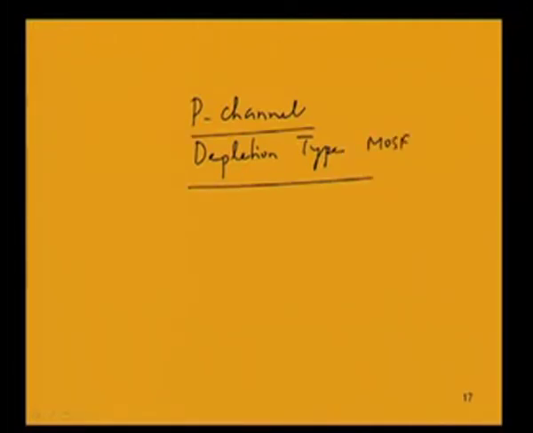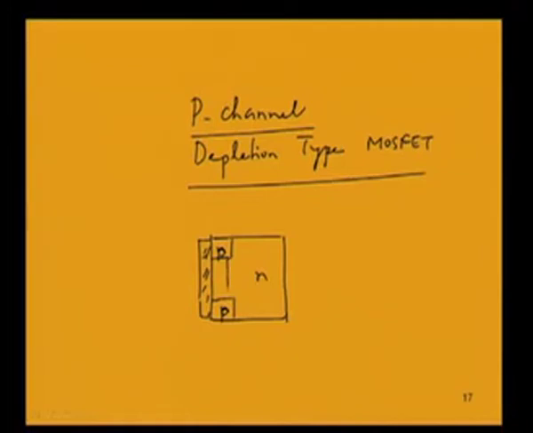we have a channel made of p, that is, the substrate will be made of n type material, and of course the silicon dioxide will be there. This will be p to p, it is a p channel, this channel will be p like this. So, these are the drain, source and gate terminals.